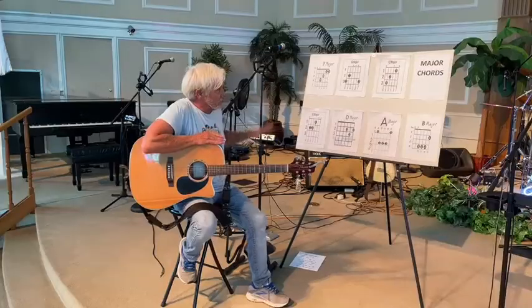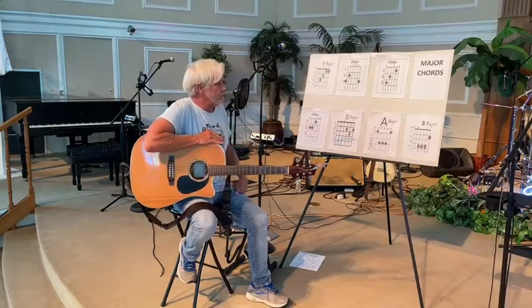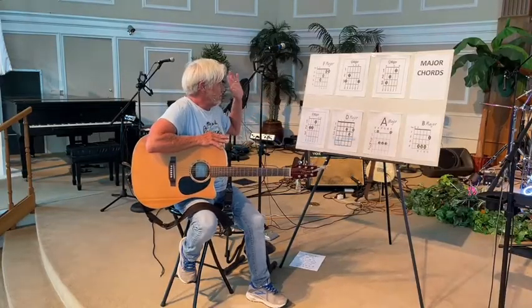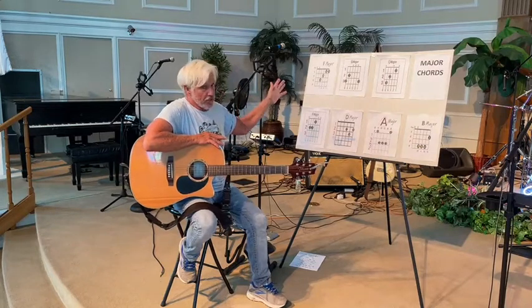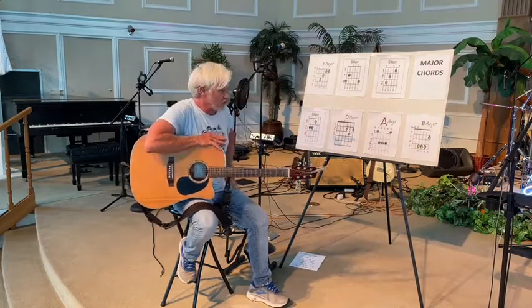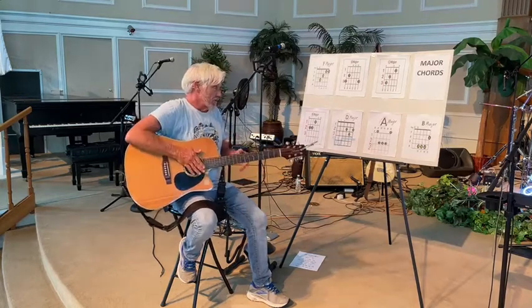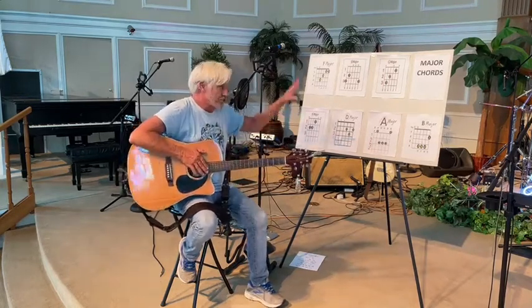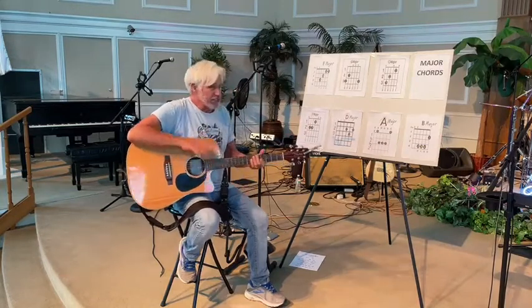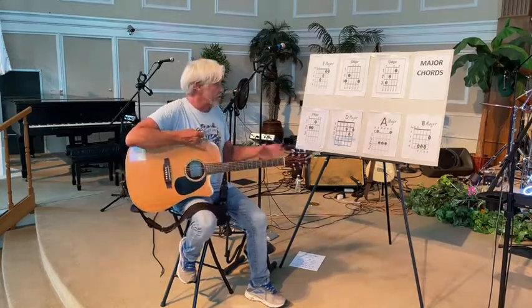And so those are the two major chords that people have the most problem with: the F major open and the B major open, a full chord without barring it. So those are all your major chords. Next week we're going to get into the minor chords, but this week it's all major chords.